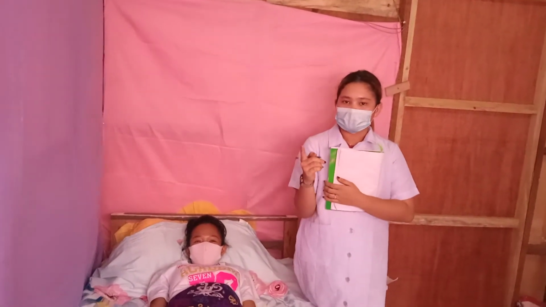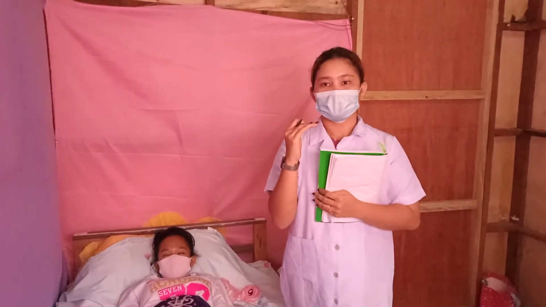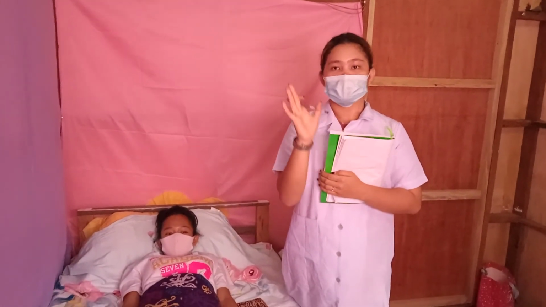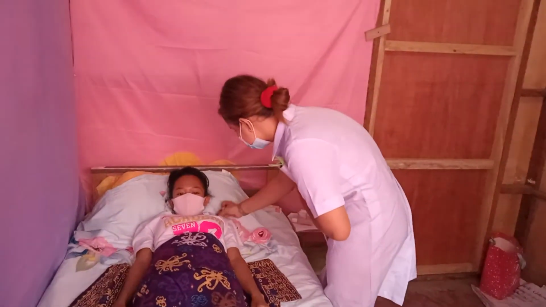If you apply a painful stimulus and the patient has no response, then score 1 point and the assessment will be over.